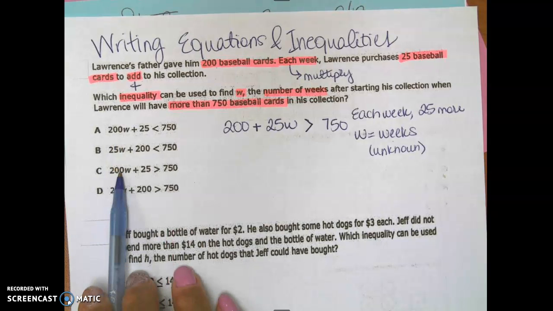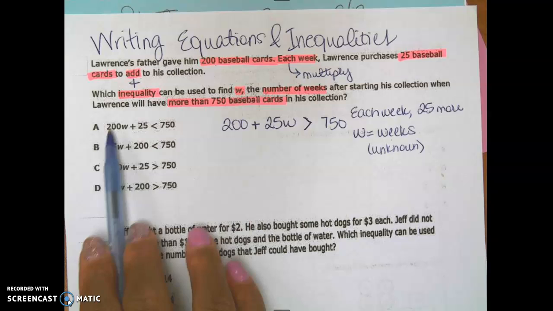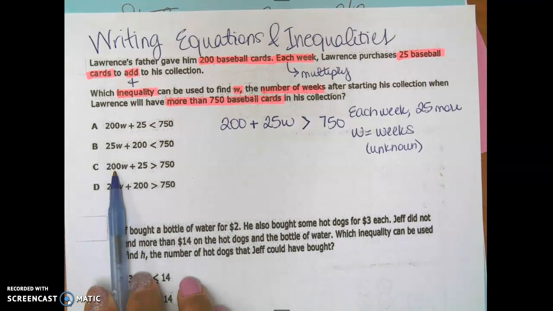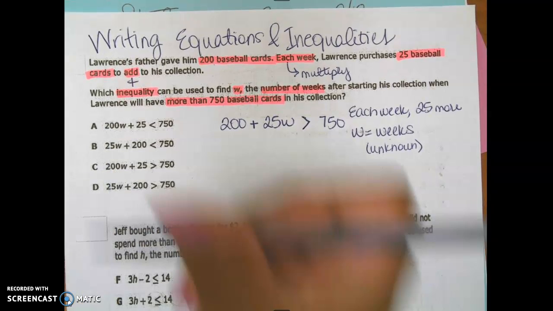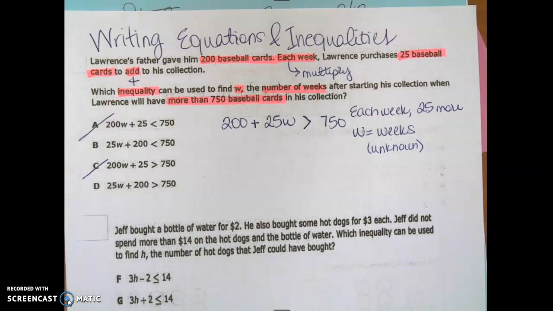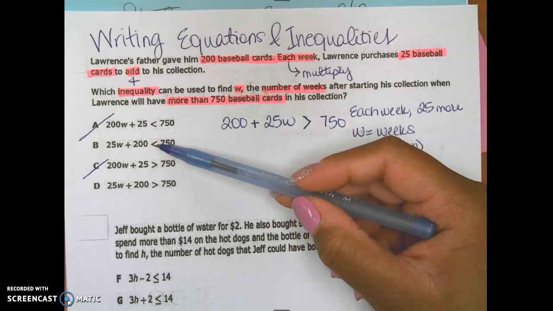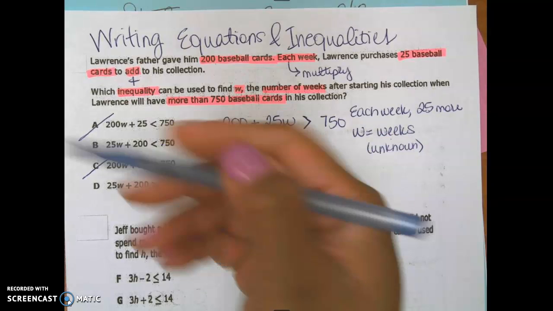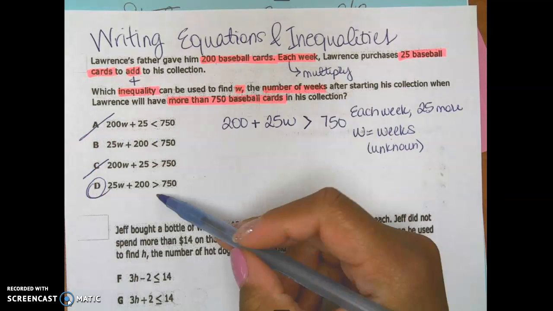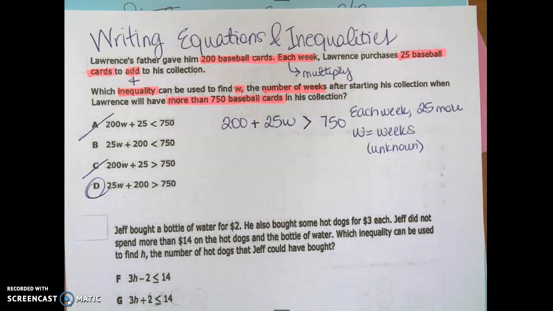Now, A and C are not correct because they're multiplying 200 by W, and he doesn't get 200 more cards per week. He already has 200. So get rid of A and C. Then B and D are the same thing, except they have a different inequality sign. The answer is going to be D because I want more than 750. I hope I haven't been saying 7,500 this whole time. It's 750. My bad.